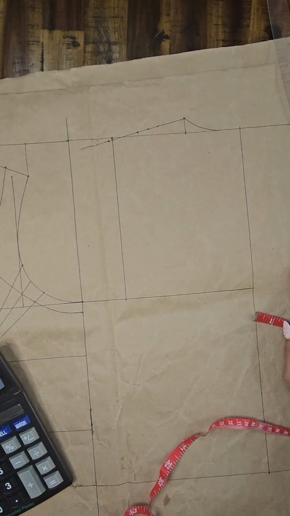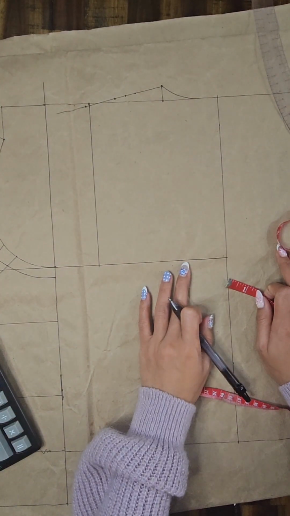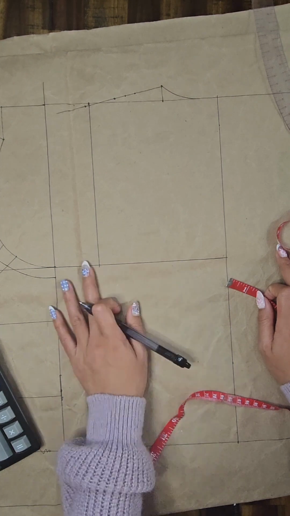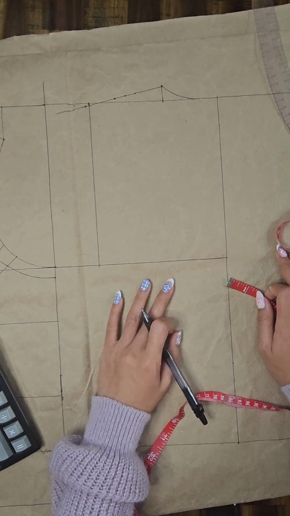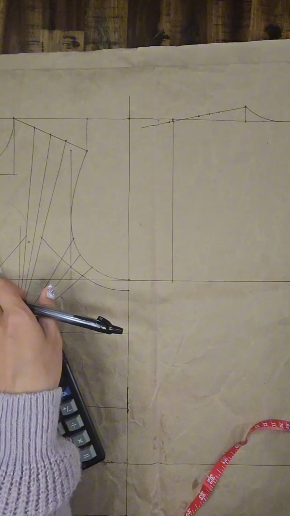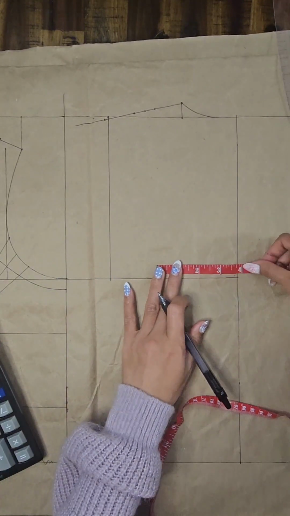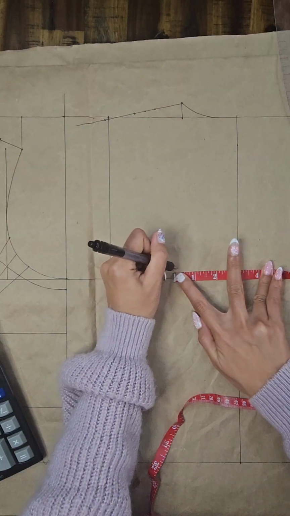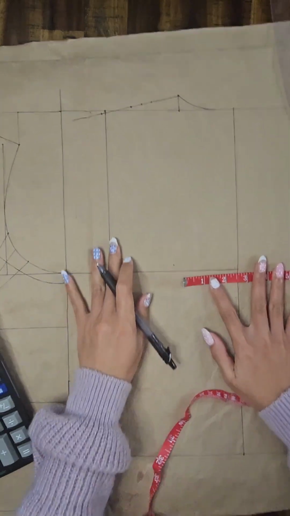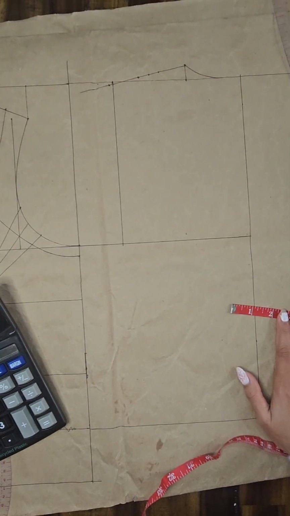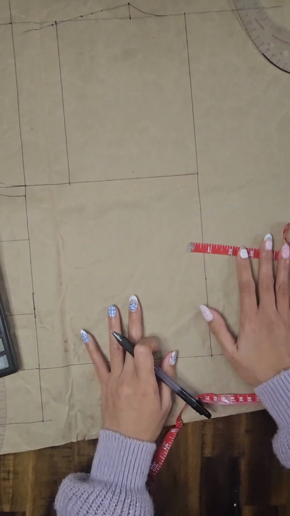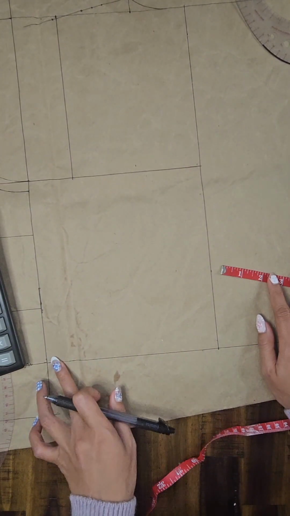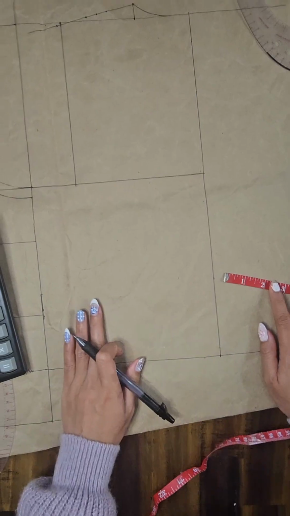And here we will make it similar to the apex. So I will do the same as the front, 3 inch. Although you can do just half of this, like the length of the dart, you just divide it by 2.